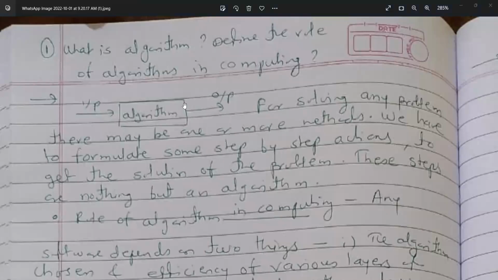First question in design and analysis of algorithm. What is an algorithm? Define the role of algorithm in computing. Input goes to algorithm, gives output. For solving any problem, there may be one or more methods. We can formulate some step-by-step actions to get the solution of the problem. These steps are nothing but an algorithm.